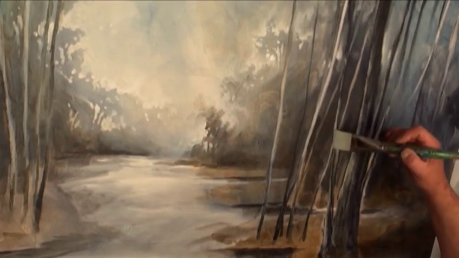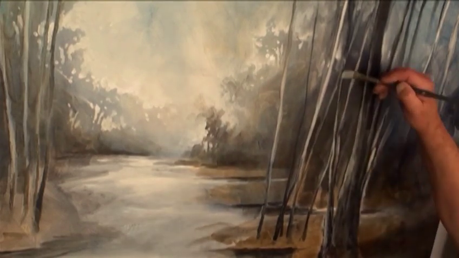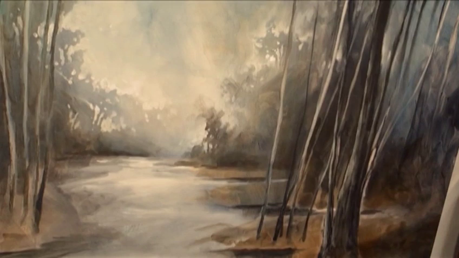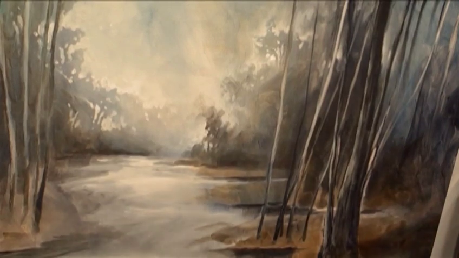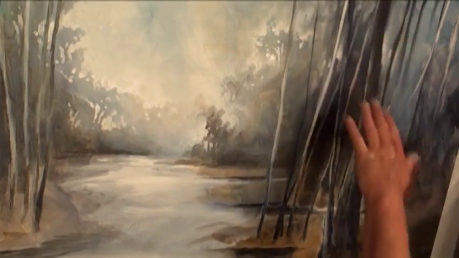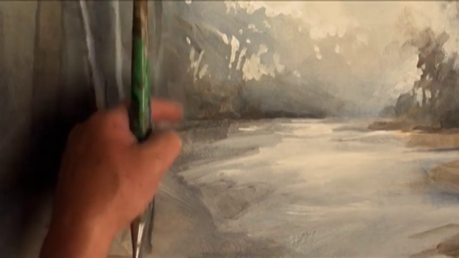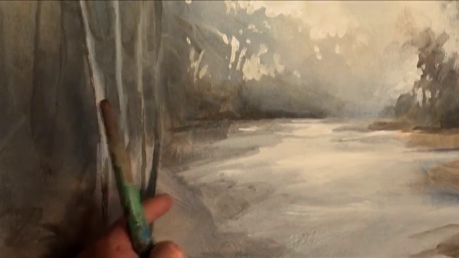Well, that right there just separated that tree from the background, so now we can at least see it. I'm going to keep the highlighted area towards the center of the painting as we get towards the edge. Again, I like to tone it down towards the edge. Okay, now we're going to use that same color. And as I was mentioning before, the dark against the light against the dark.